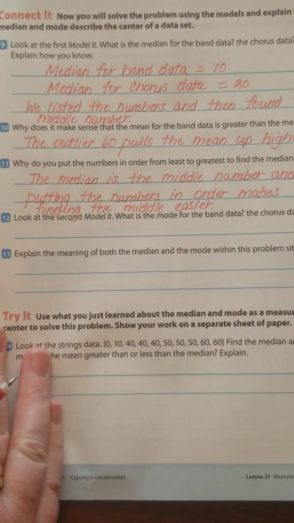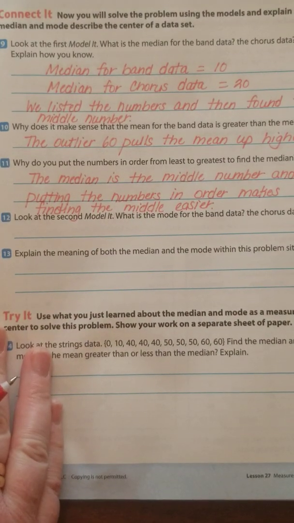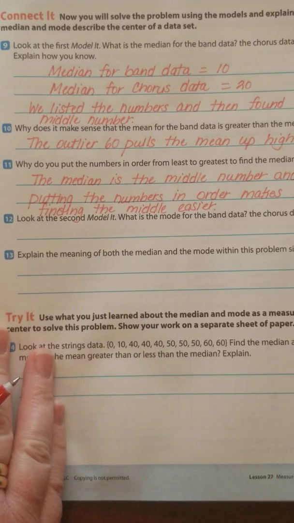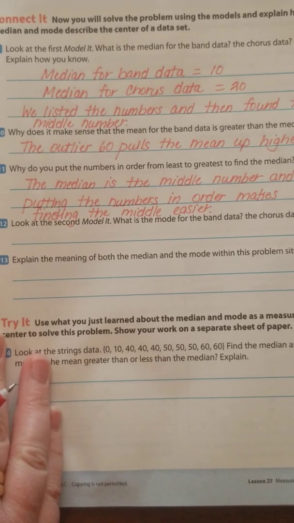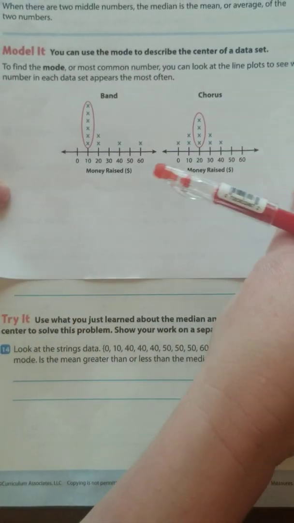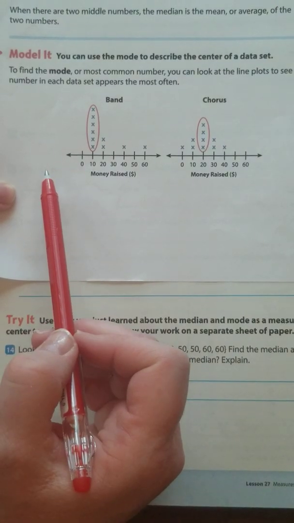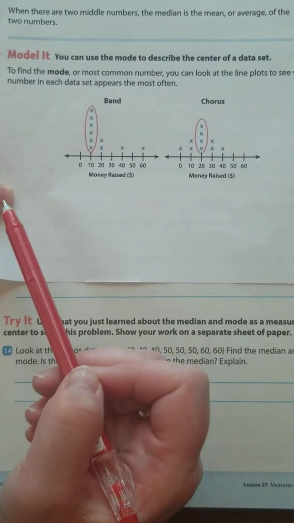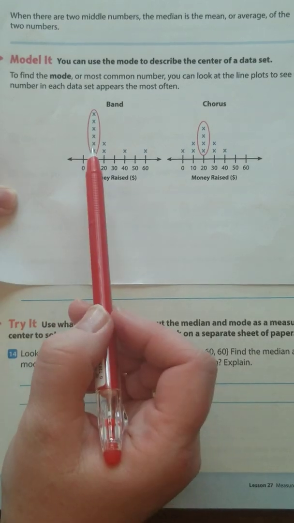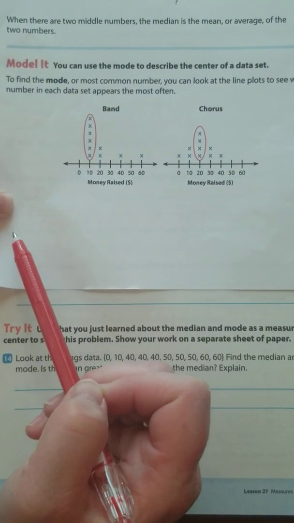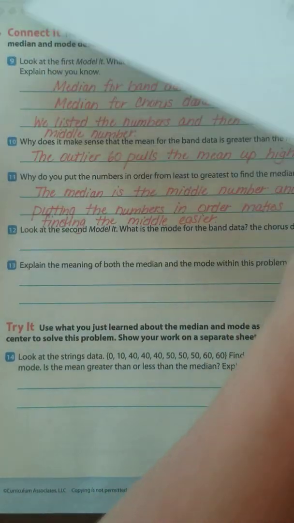All right, question number 12. 12 asks us to look at the model. What is the mode for the band data, for the chorus data? And so if we look back at the previous page, it's asking us to find the mode. And that was fairly simple. All we have to do is find which number is used most often. So for the band, 10 is our mode. For the chorus, 20 is our mode.